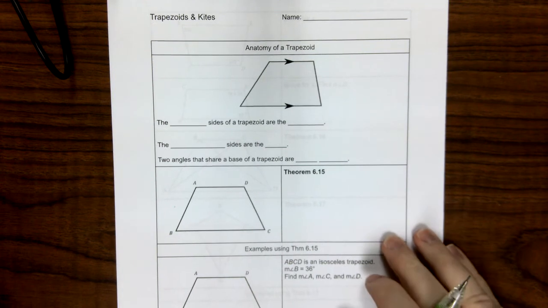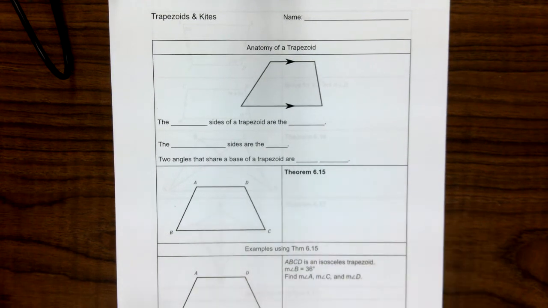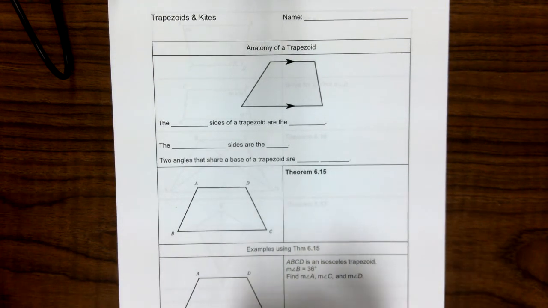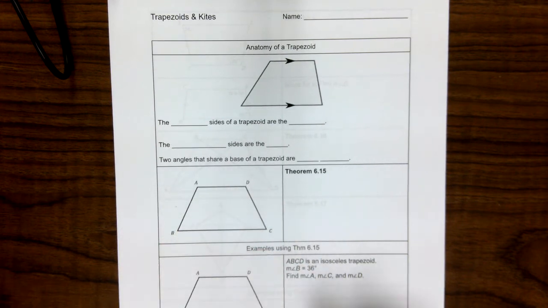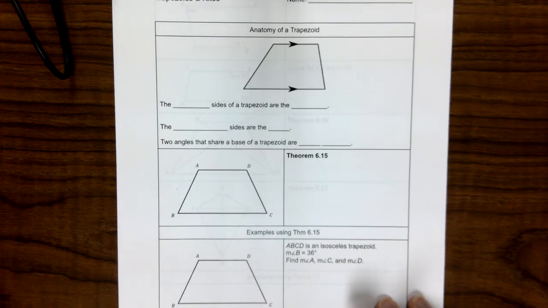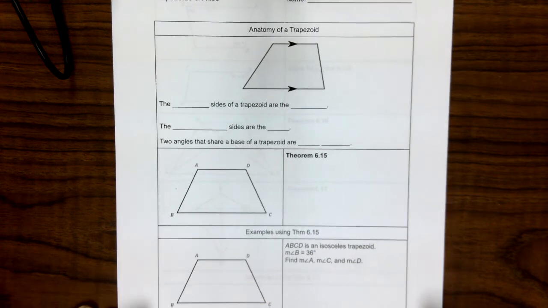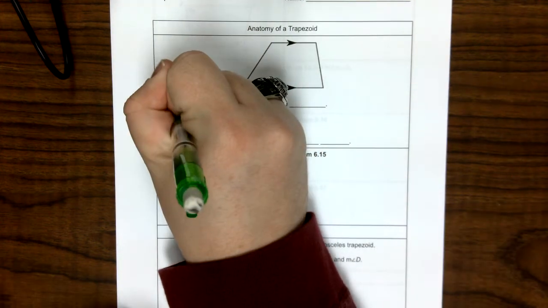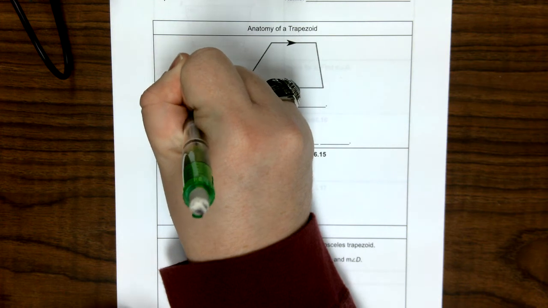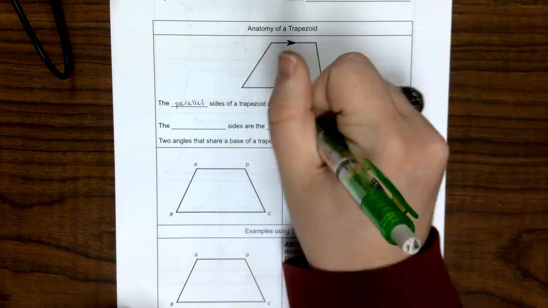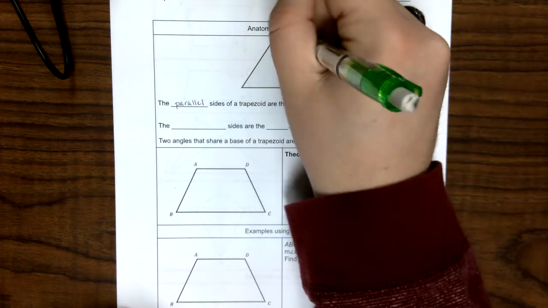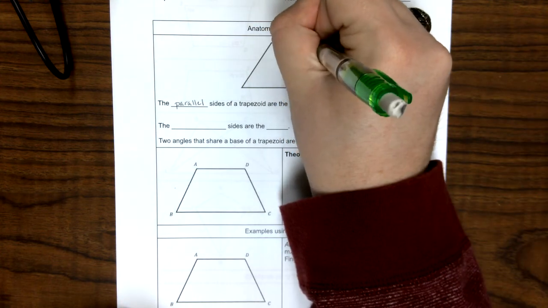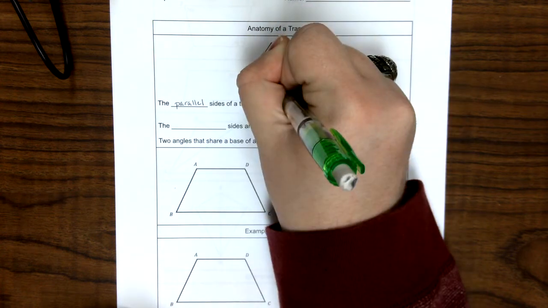So, first we'll start with the trapezoid, and there's a couple things we need to know about how a trapezoid looks, because I'm going to reference these vocab words, and I need you to know what they are. So, in a trapezoid, we call the parallel sides the bases. So this up here is a base, and this one down here is a base.